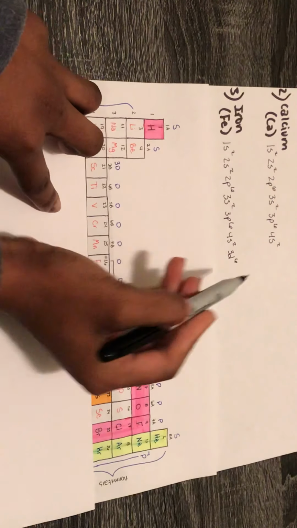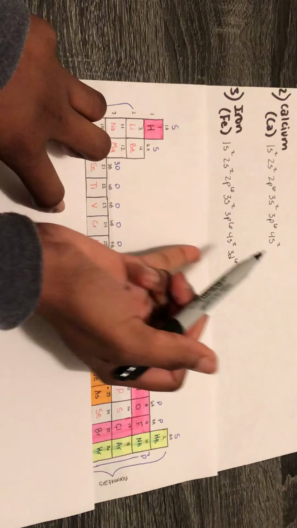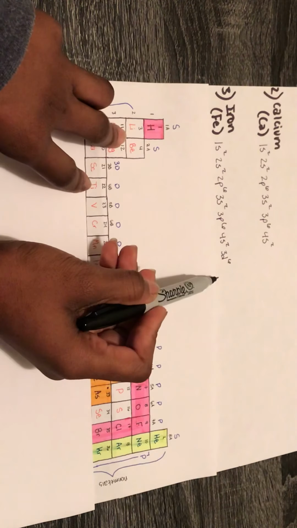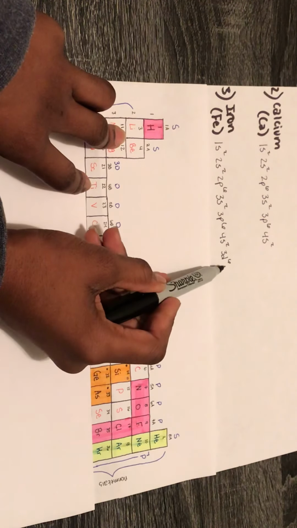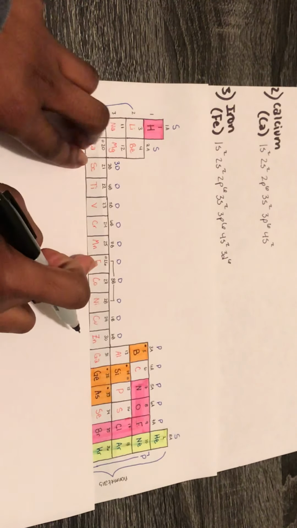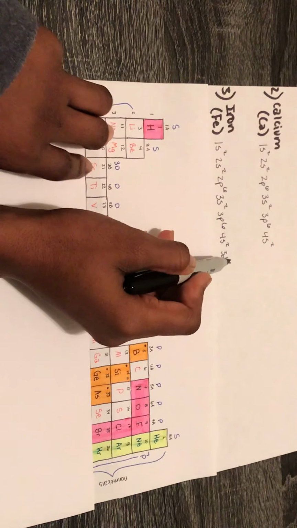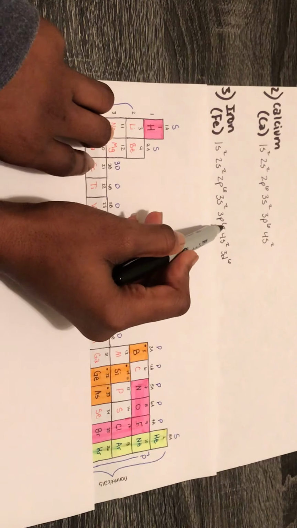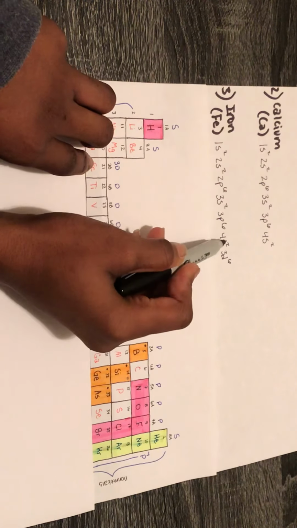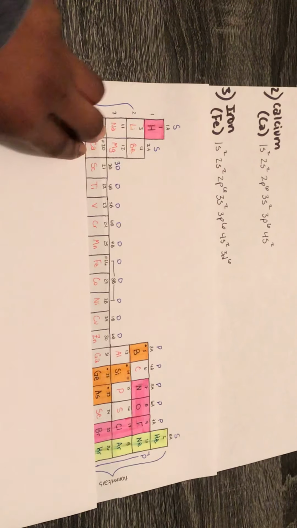3d6. Now, d had an orientation of 5, and each orbital can hold up to 2 electrons. So 5 times 2 is 10. However, you have 6, so that's how you know that this one isn't full. But again, to check your work: 6, 12, 14... 6, 12, 18, 20, 22, 24, 26. So you did that correctly.